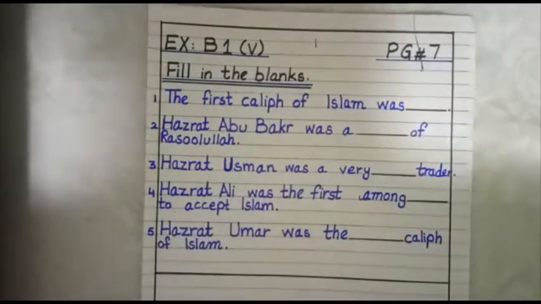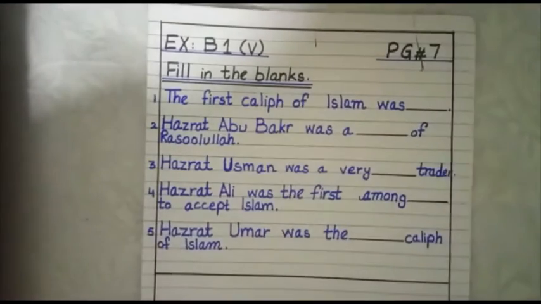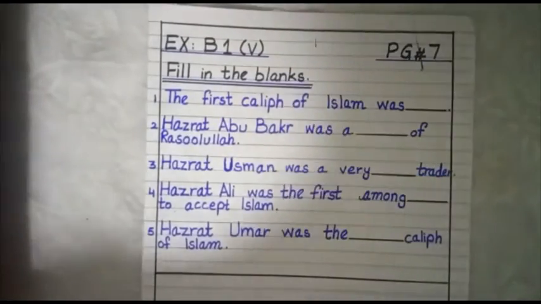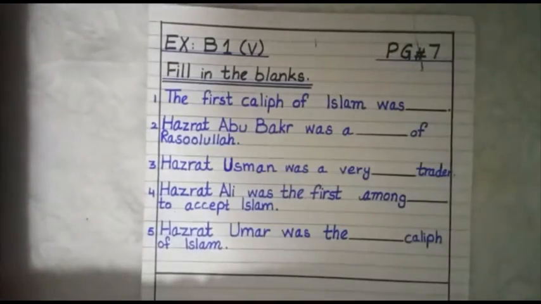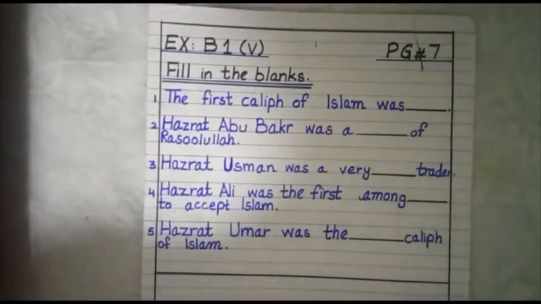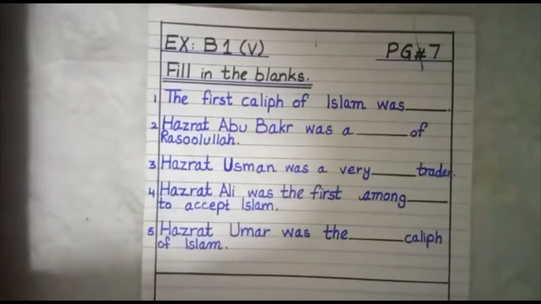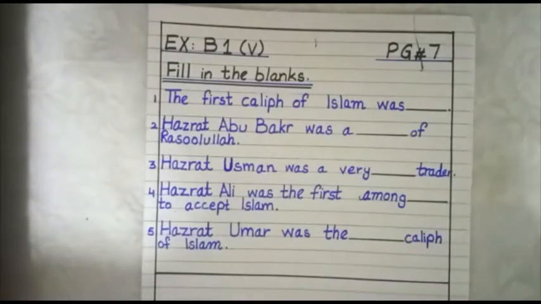Okay, the first caliph of Islam was dash. So who was the first caliph of Islam? Hazrat Abu Bakr, Hazrat Umar, or Hazrat Usman? What do you think about that? I guess the first caliph of Islam was Hazrat Abu Bakr, and he was also the friend of Hazrat Muhammad Mustafa sallallahu alaihi wasallam. So he was the first caliph of Islam. And you know the meaning of caliph: caliph means leader, who leads the nation.